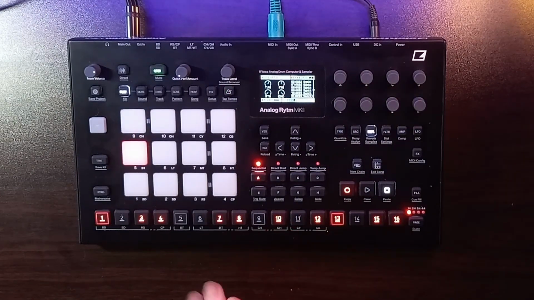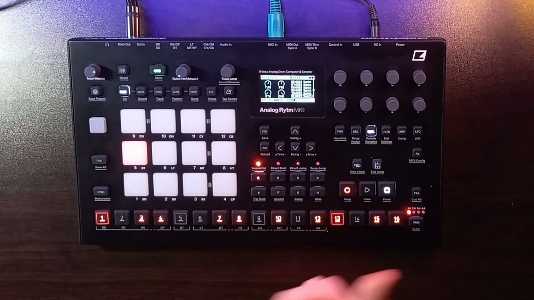What happens if the sound pool is completely filled with synth one-shots? Let's go and find out.